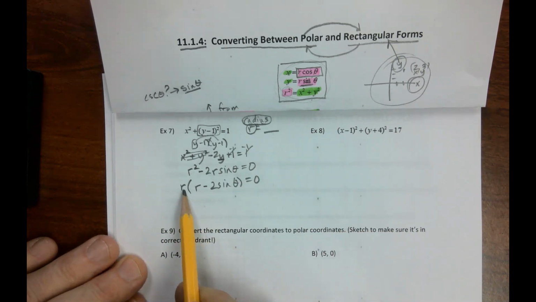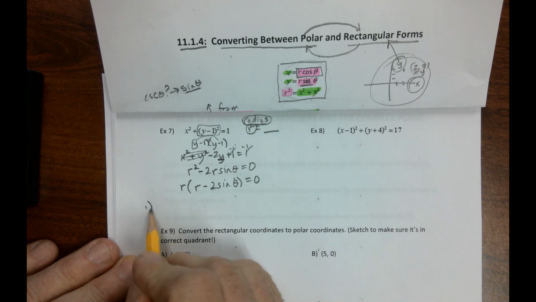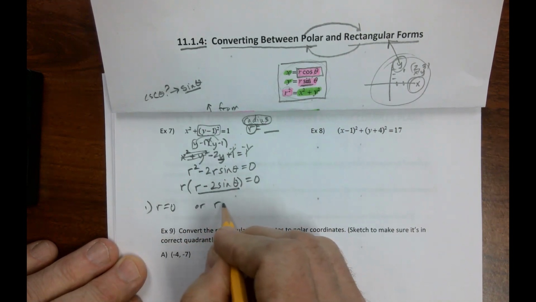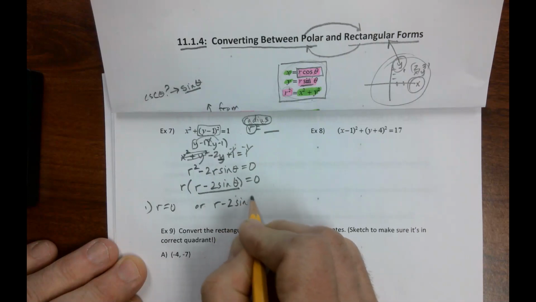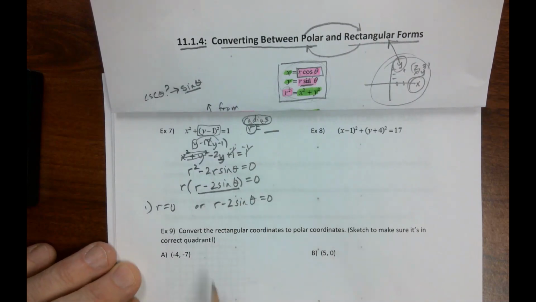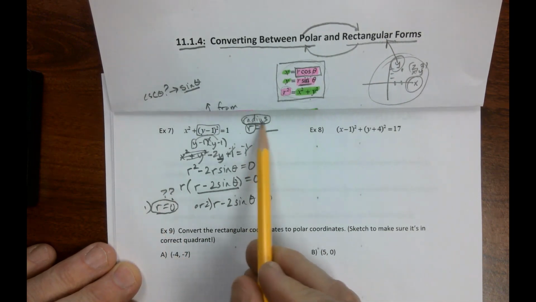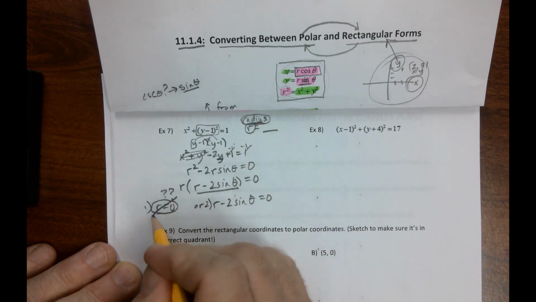Now we have two scenarios. R equals 0, or this stuff, r minus 2 sine theta equals 0. Now we're gonna use a little common sense here. R equals 0. Well, that's saying the radius is 0. That means it's nothing.